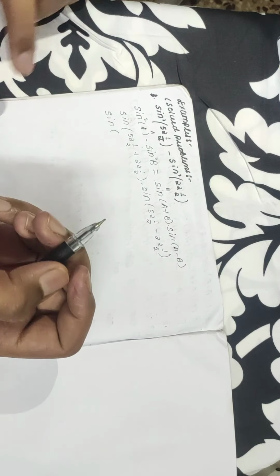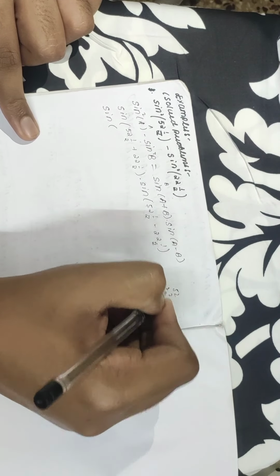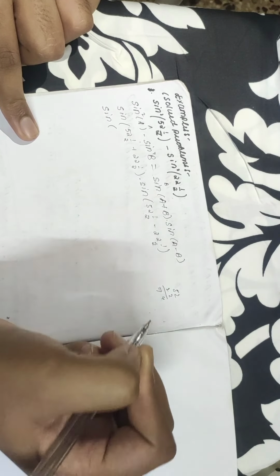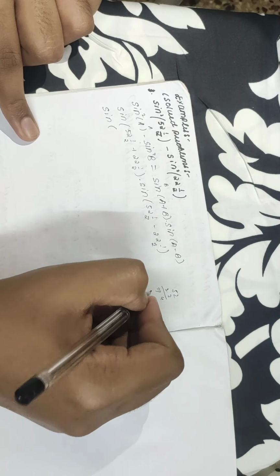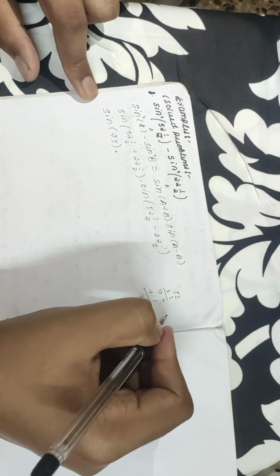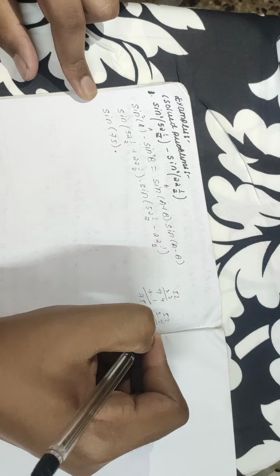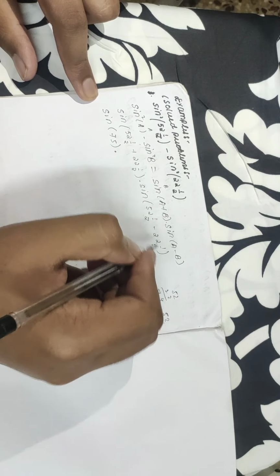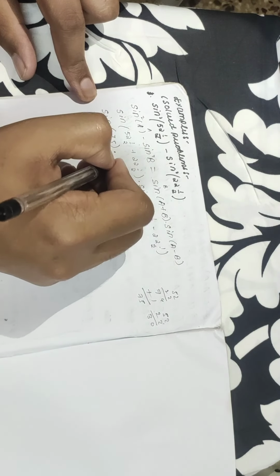So 52 plus 22 is 74, and half and half gives raised to 1. So this is 75 degrees. And 52 minus 22 is 30, and this half and this half get cancelled. This is sine 30.